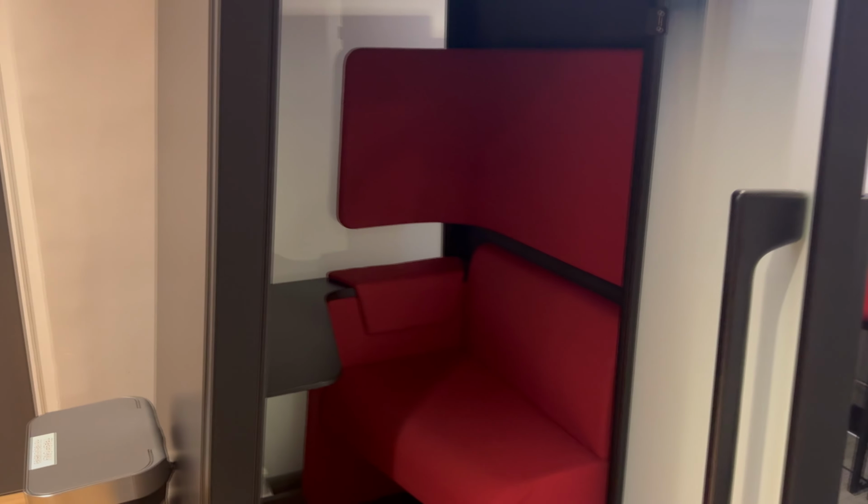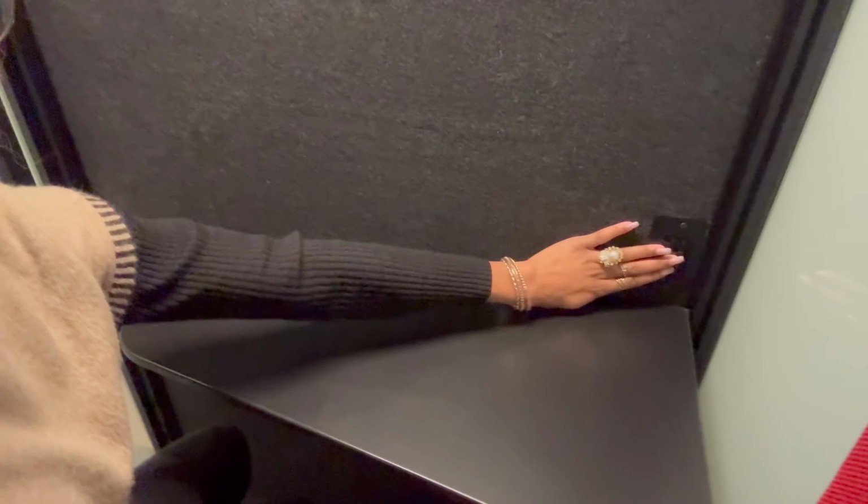And then on this side, there is this pod space, which is also another meeting room that you can reserve for yourself if you want to take a meeting. And it's soundproof in here. Yeah, there's a little desk and everything and an outlet. Although I don't really love this space because it always smells and people forget to air it out.